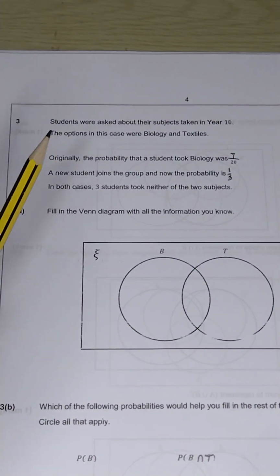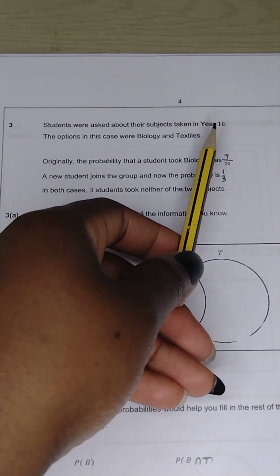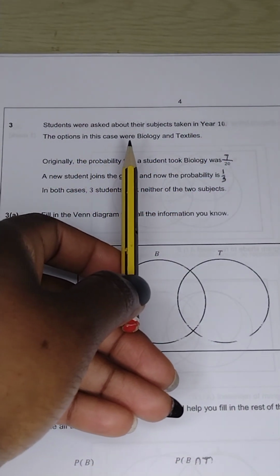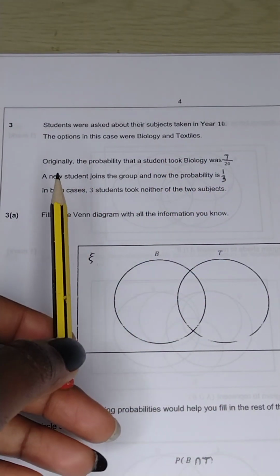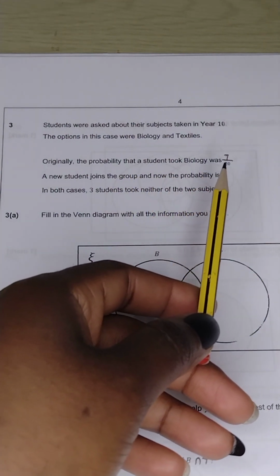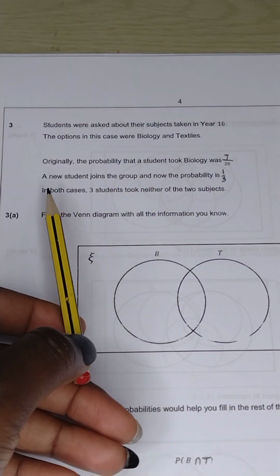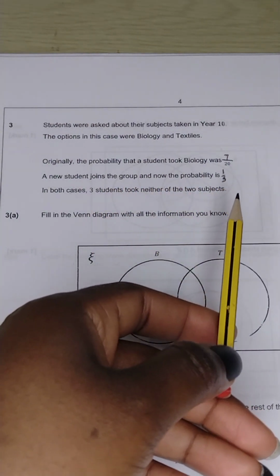So the question says, students are asked about their subject taken in year 10. The options in this case were biology and textiles. So those were the options. Originally, the probability that a student took biology was 7/20. A new student joins the group and now the probability is 1/3.